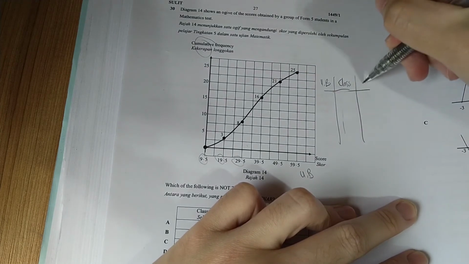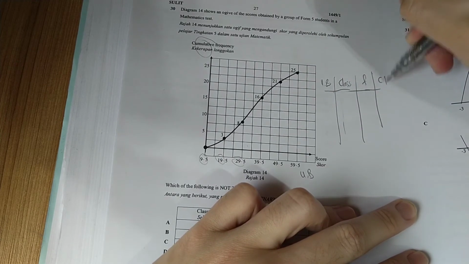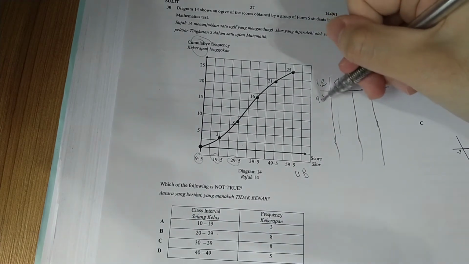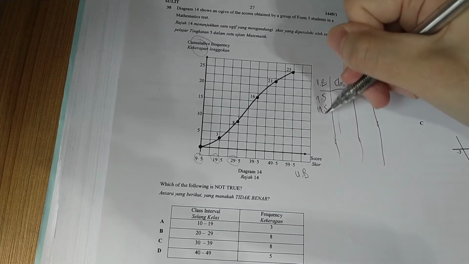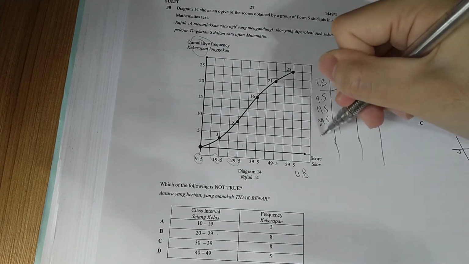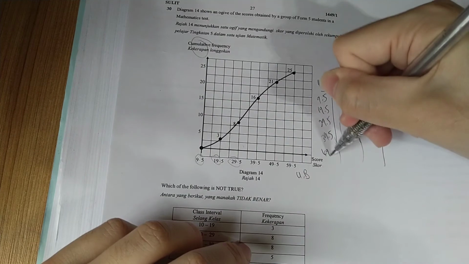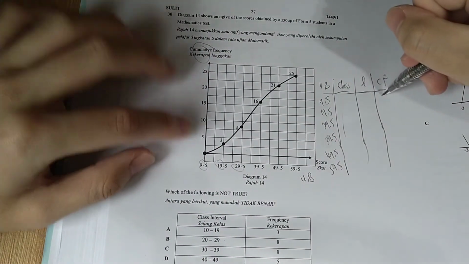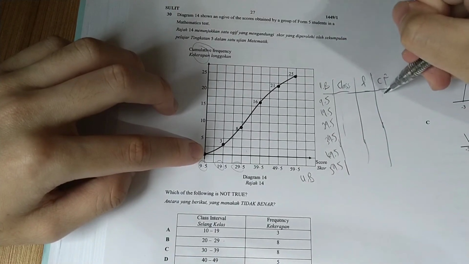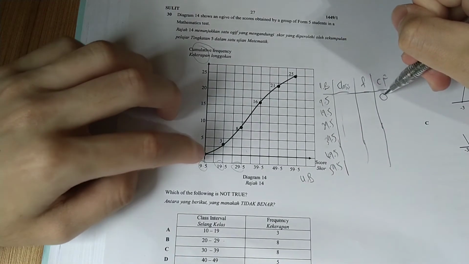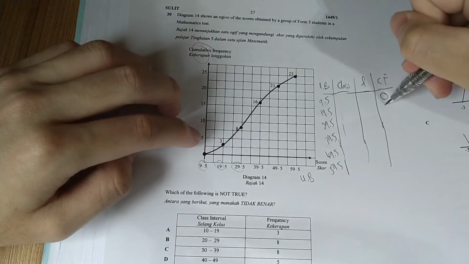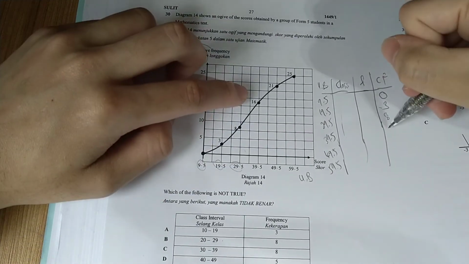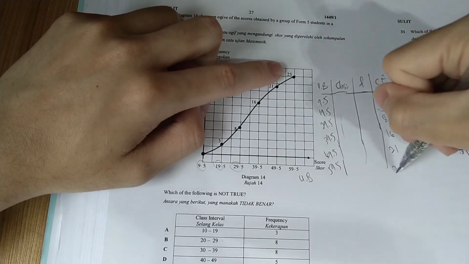And then before you write cumulative, write down frequency. And then cumulative. This is how you should do it. Okay, what's the upper boundary? 9.5, 19.5, 29.5, 39.5, 49.5, 59.5. This is the cumulative. Like 0 first. The first one will always be 0. Ogive always needs to start with 0. So 9.5, 0; 19.5, 3; 29.5, 8; and then 16, and then 21, and then 25.